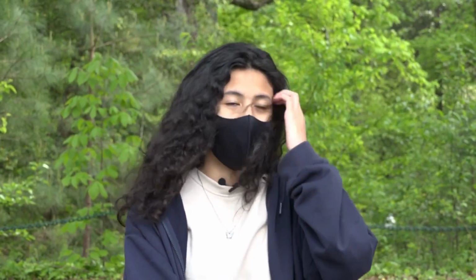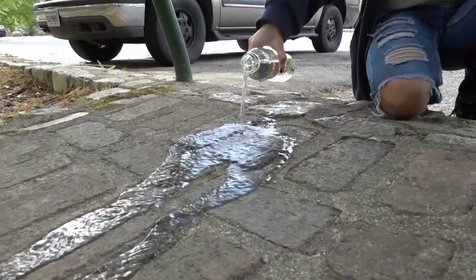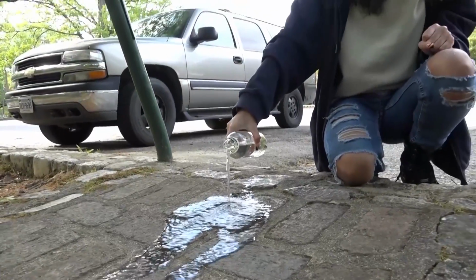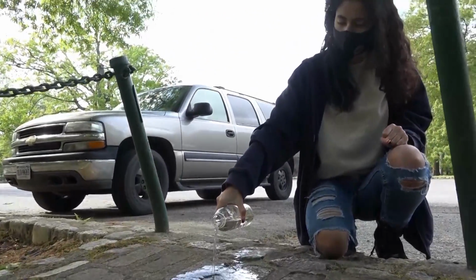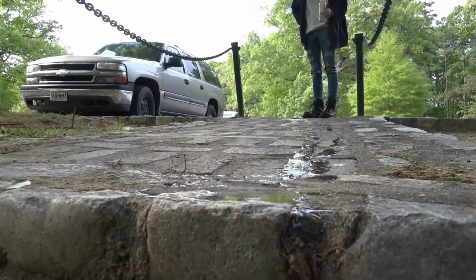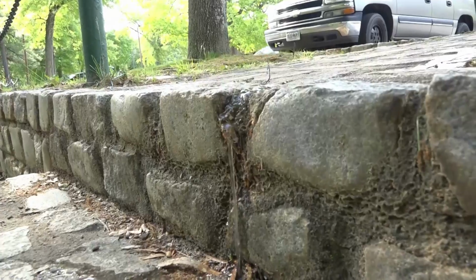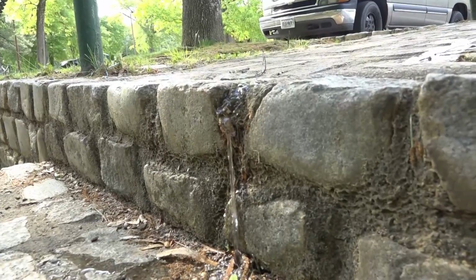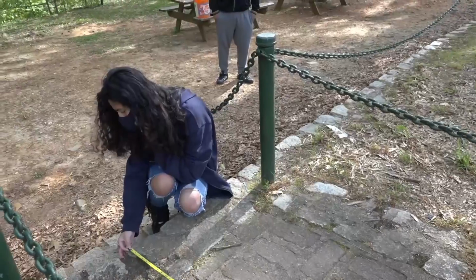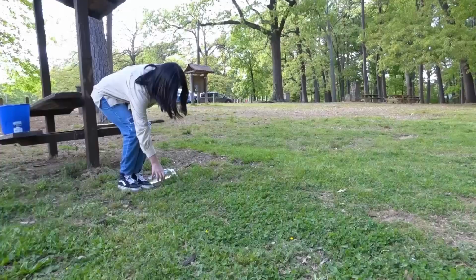I was shocked to see that even though we poured the same amount of water in the 3 different spots, the outcome was very, very different. When I poured the water on the concrete, it spread pretty quickly, pretty fast. It didn't show any intentions of stopping, and if there was any kind of oil substance on there, it would have spread downward pretty fast.